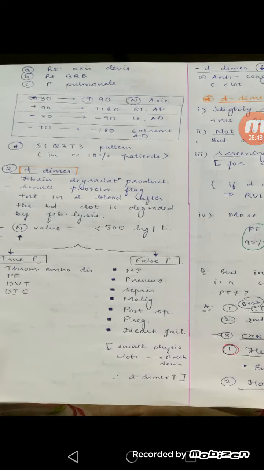Okay, so the first is ECG. Tell me, come on, fast. I told you the first sign in ECG will be sinus tachycardia. Don't say any other thing. First and foremost, say sinus tachycardia.